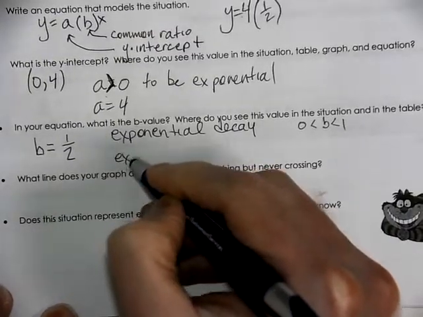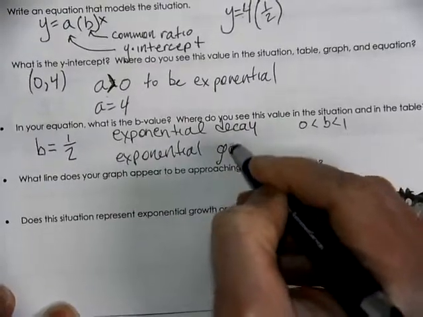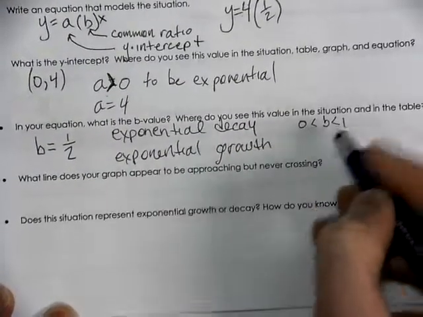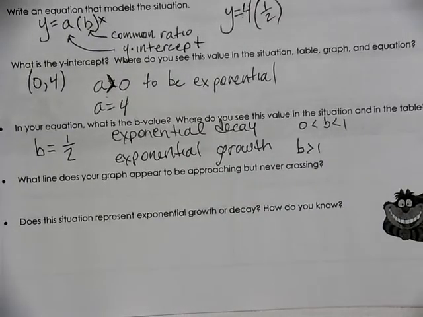We'll have exponential growth if the b value is greater than 1. Again, not negative numbers. Mathematically, you could have a negative number there, but that would not be exponential. It would not be exponential growth or decay, at least.